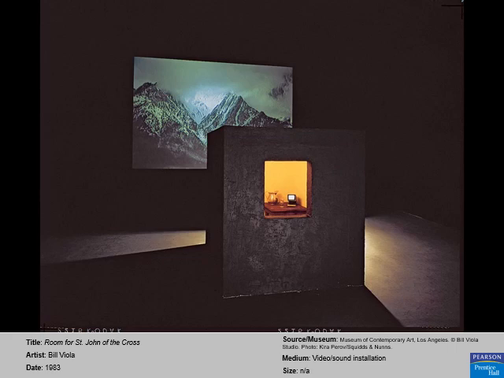The other part of the installation is a smaller inner room, like a cube, which you see in front of you. And inside that cube, one person at a time can stick their head in, and they see on a little table inside this room a pitcher of water, a glass of water, and a very small television that is playing the video footage of the very same mountain that we saw outside the room in this windy, loud, handheld, turbulent storm.